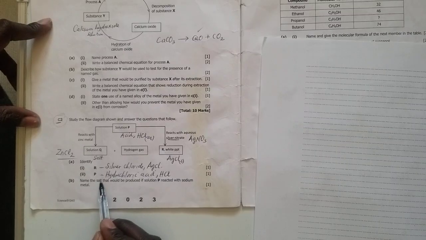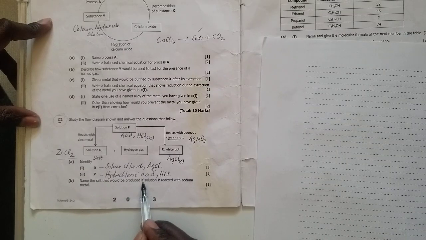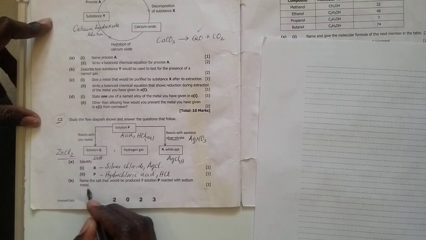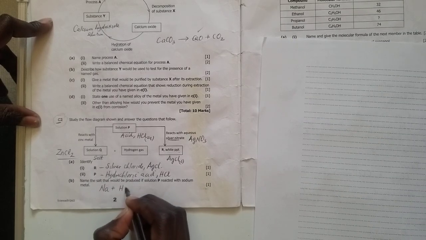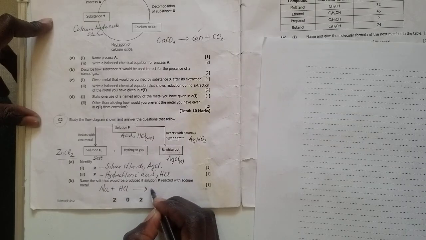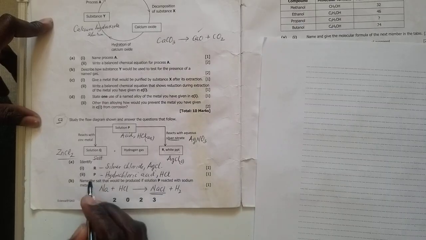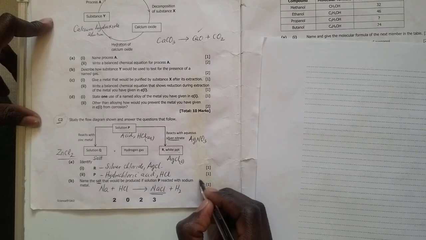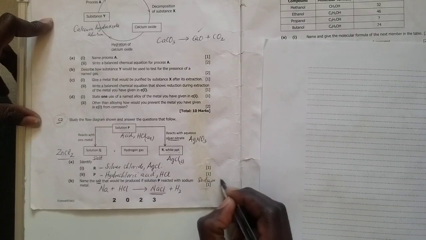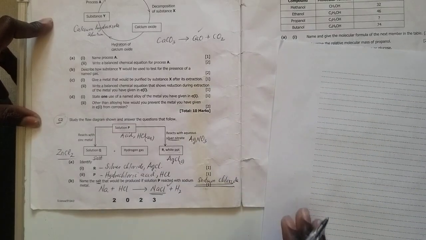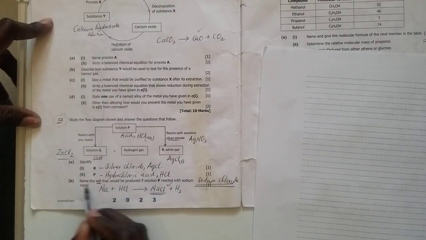Then it says name the salt that would be produced if solution P reacted with sodium metal. So look at this, when sodium metal reacts with hydrochloric acid, what are you going to have? You're going to have sodium chloride and hydrogen gas. So the salt that they wanted here is simply sodium chloride. I hope that is simple for you to understand.